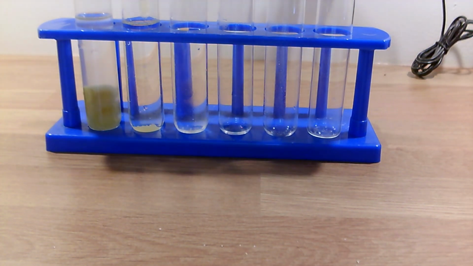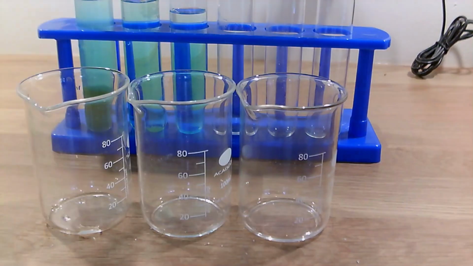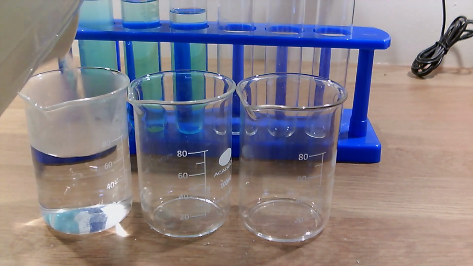Then we are adding Benedict to the test tube again, and we are also using the kettle again to add the hot water to a beaker that we are putting the test tubes into.